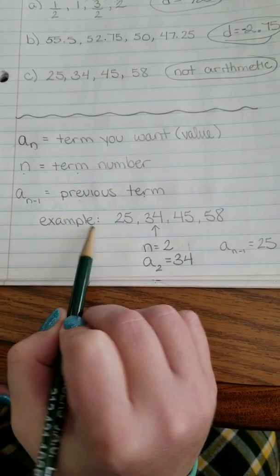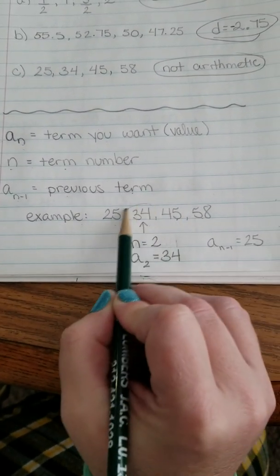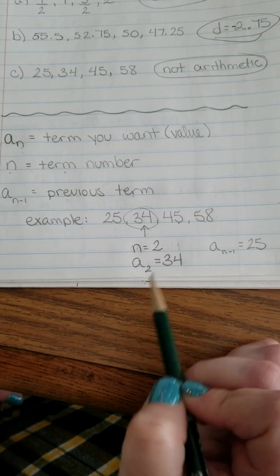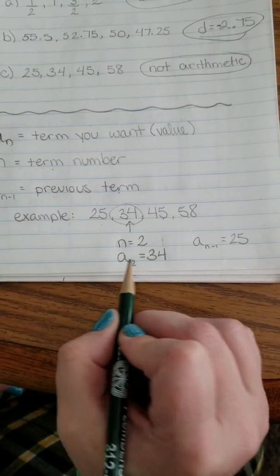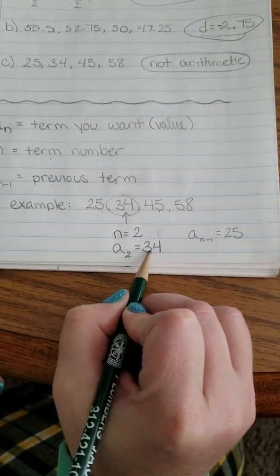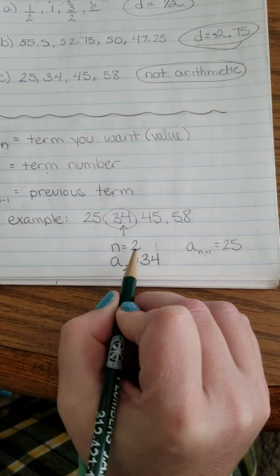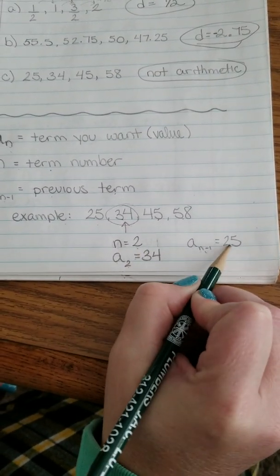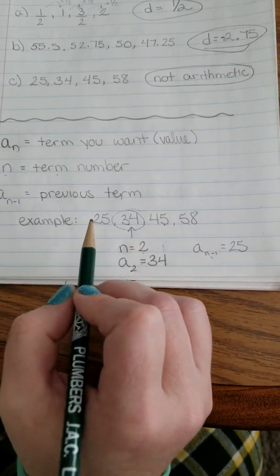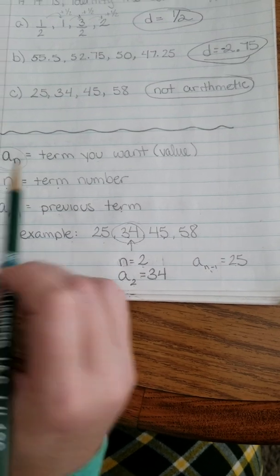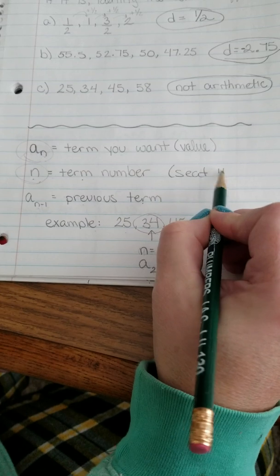So I'm giving you here an example of 25, 34, 45, 58. If I'm looking at just the term 34, the n is 2 because it's the second value of the sequence. So a sub 2 equals 34. And then a sub n minus 1, the term before the second term, so the first term, is 25. You can think about the a sub n and the n, the term number, like the seat number.